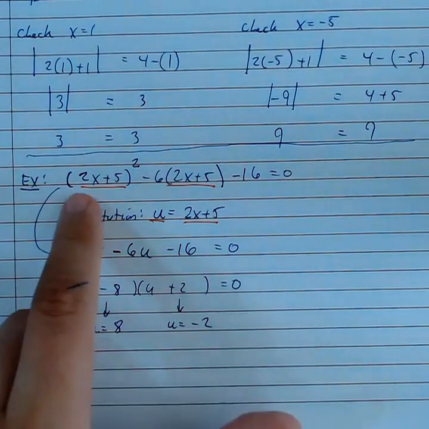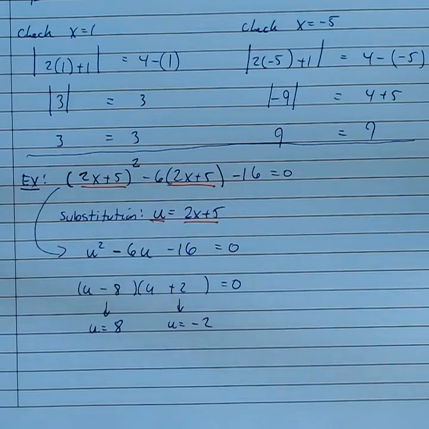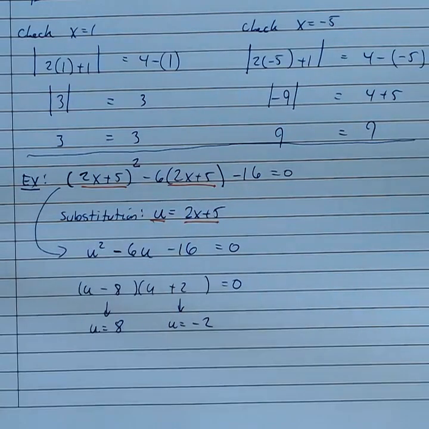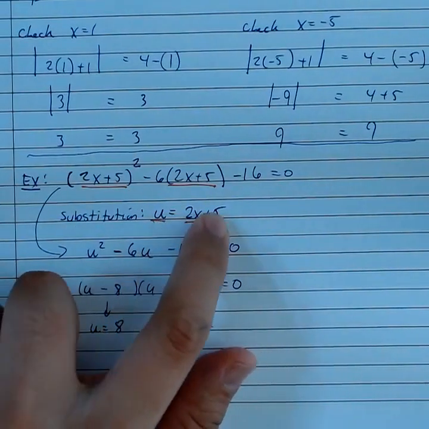Well, yeah, but the question wasn't solved for u. The question was solved for x. We were trying to find what value of x makes this equation true, not u. Well, yeah, but u and x are not totally unrelated. U just means 2x plus 5.